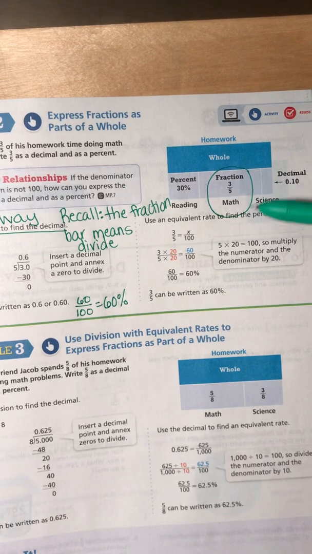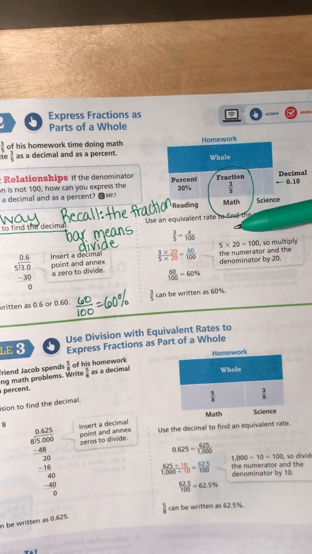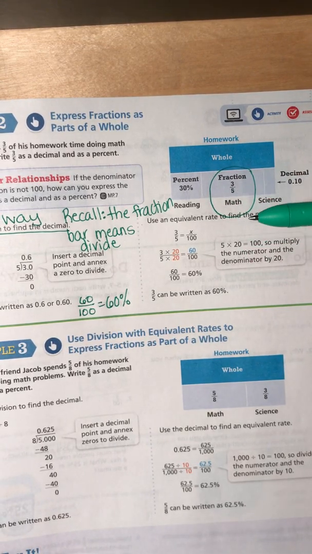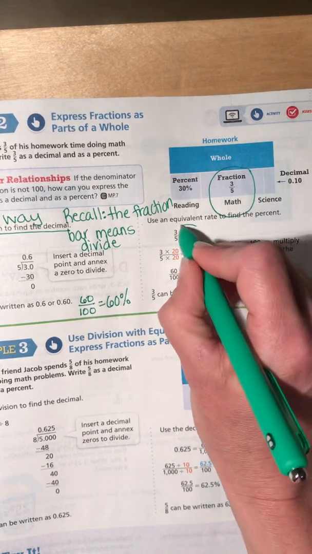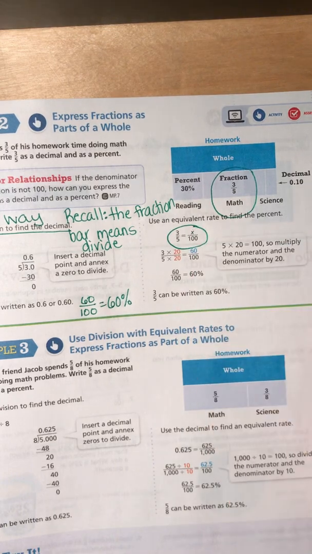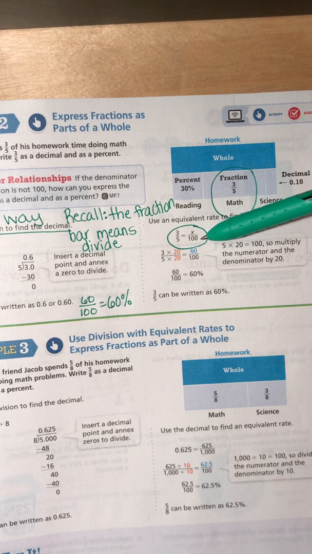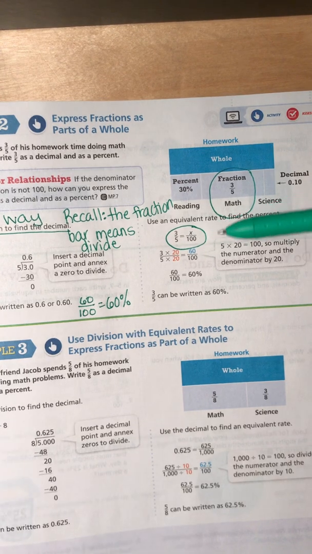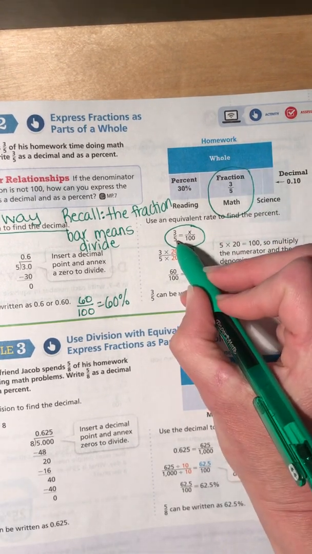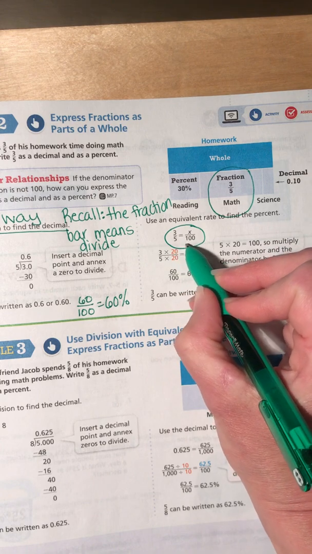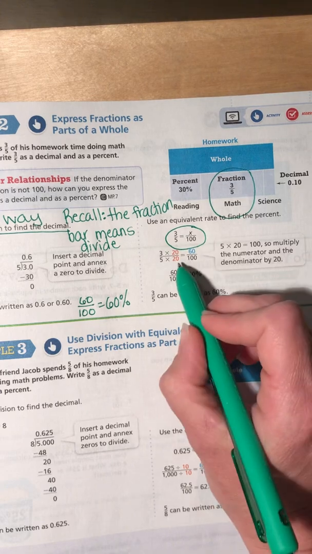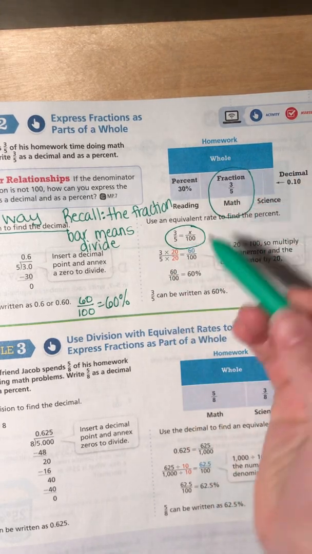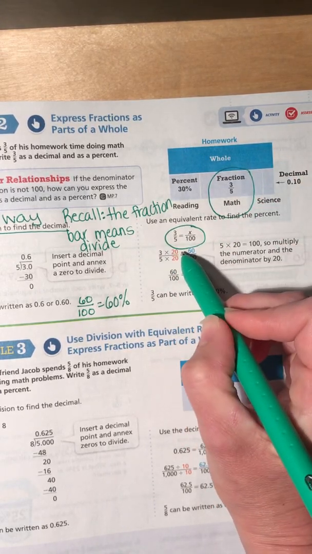Another way is to use equivalent rates or equivalent fractions to determine your percent. When I think about 3/5, I'm setting this up as a proportion. 3/5 is equal to something out of 100. And I have to think to myself, how many times do I have to multiply 5 to get to 100 and 3 to get to whatever this number is? Now down here, the way the textbook has set it up is they multiply by 20 and multiply by 20.